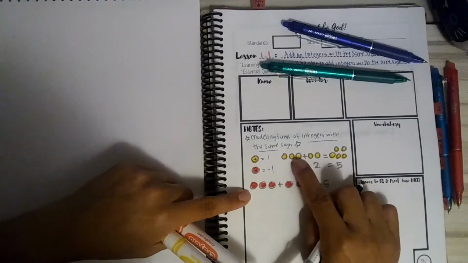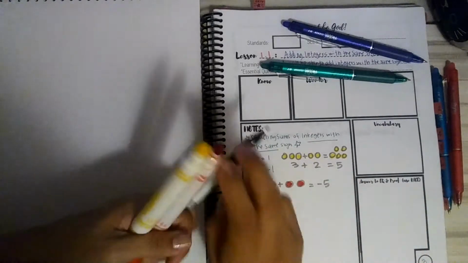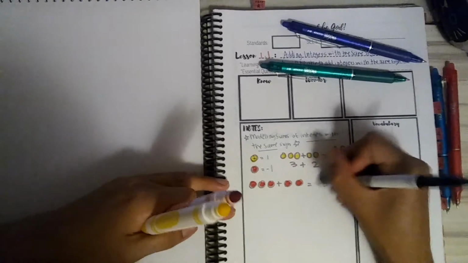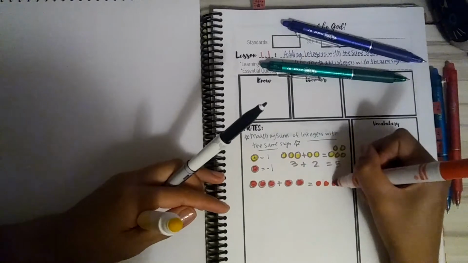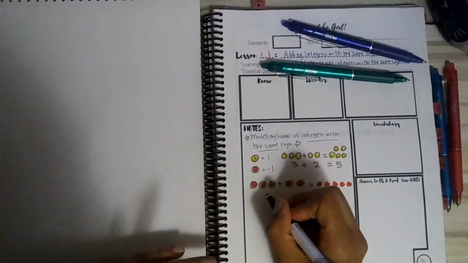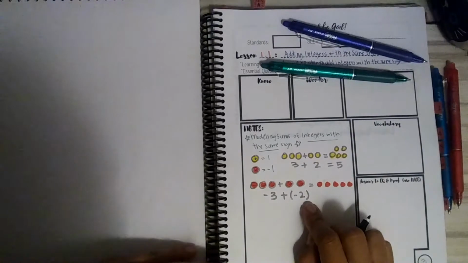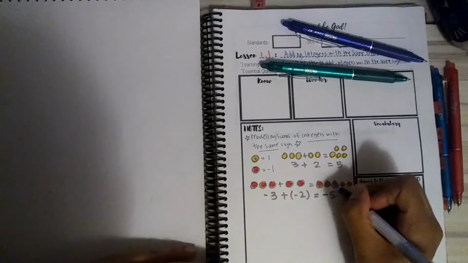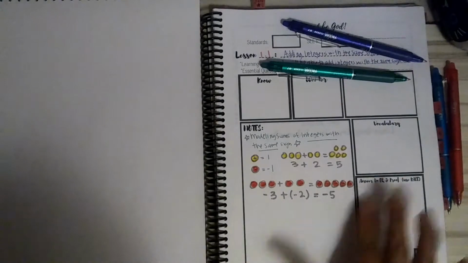Okay, in this case, I have 1, 2, 3 positives, and then plus 2 more positives. So I have 5 yellows. In this case, I have 5. Let me erase that for you guys and do it with my counters. So I have 1, 2, 3, 4, 5. So then in this case, it will be -3 plus -2. And we do parentheses right here just to distinguish that it's a negative. So I end up with a -5 because I have 5 negative counters. Okay, so this is modeling.